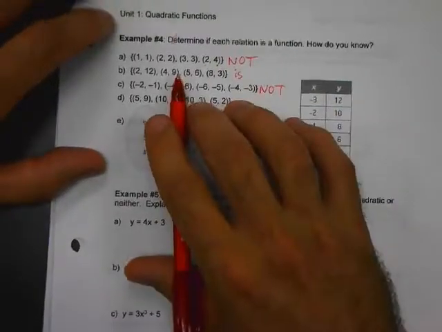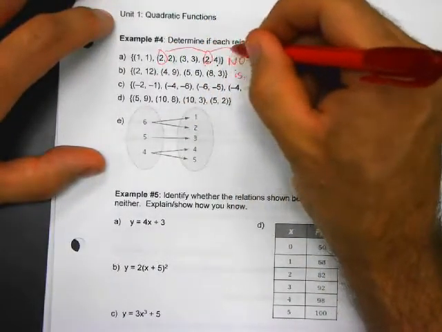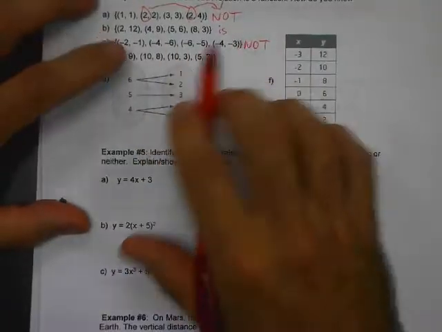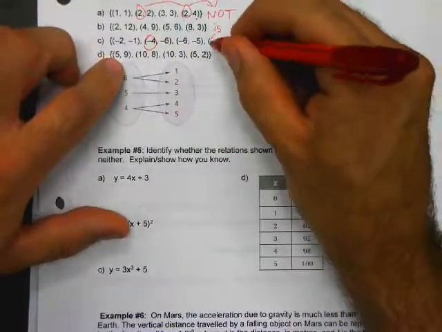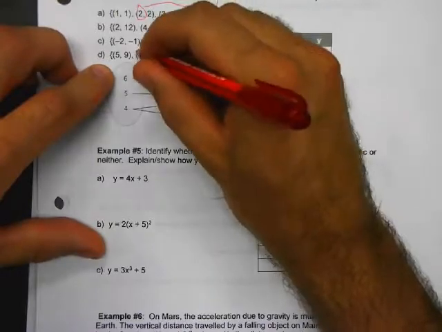Guys, what I'll do is I'll circle the fact that we have a 2 here and a 2 here. This signals that it's not. But why? Okay, so this one's not because of the -4 and the -4. Okay, this one 5, 10, oh, 2 10s. So we're going to say not.